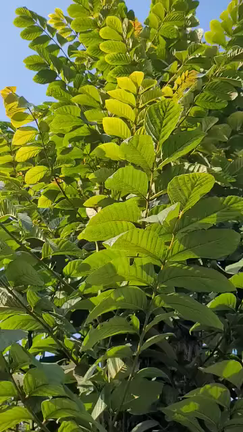Very interesting exotic ornamental tree introduced in University of Jammu.